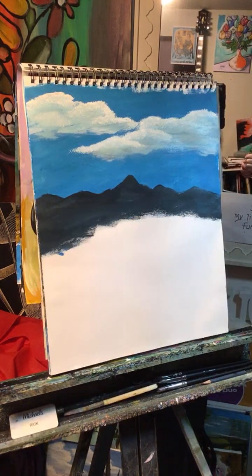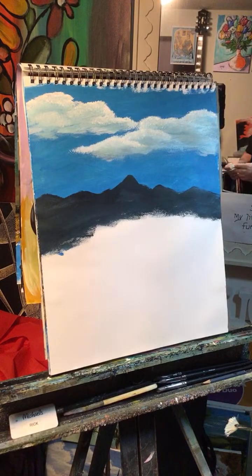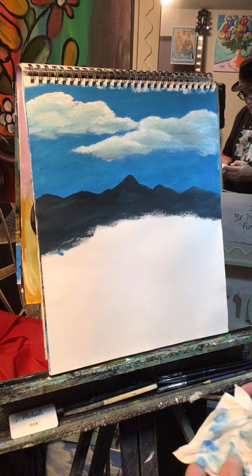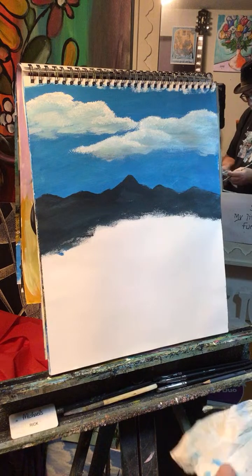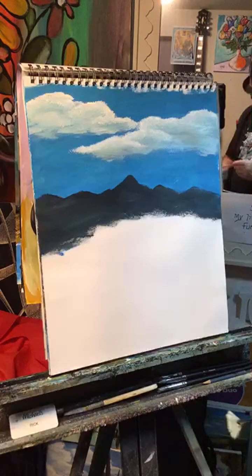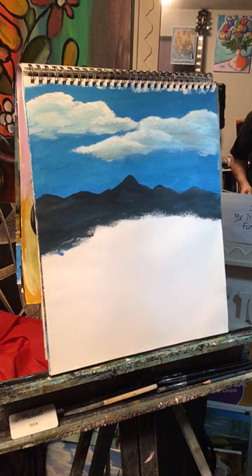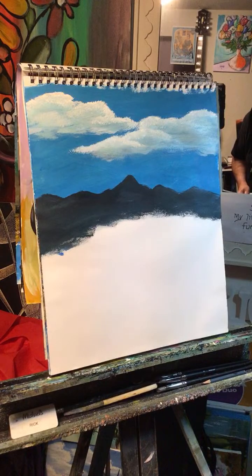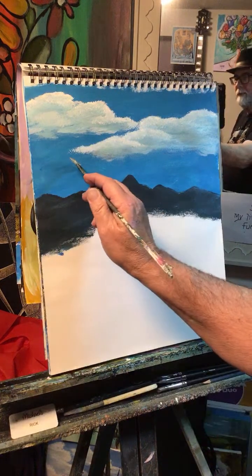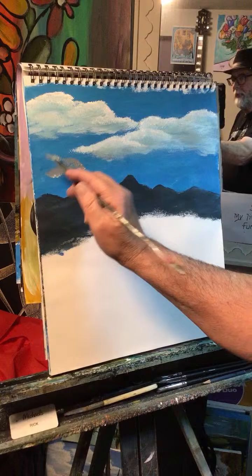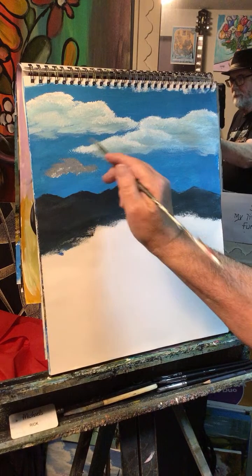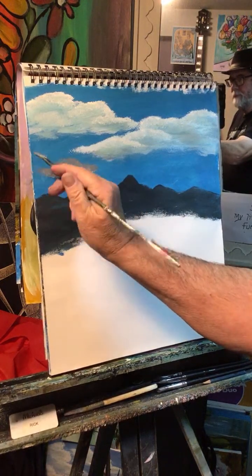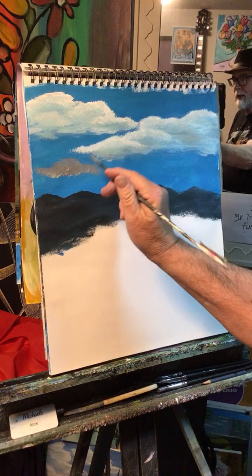If you do clouds, don't start with a really dark gray, although I've seen some dark gray clouds. I'm going to put in gray first, and then add the white around it. See if that works better. We'll do a gray cloud here, just a small one, and then I'll add the white on top of it.